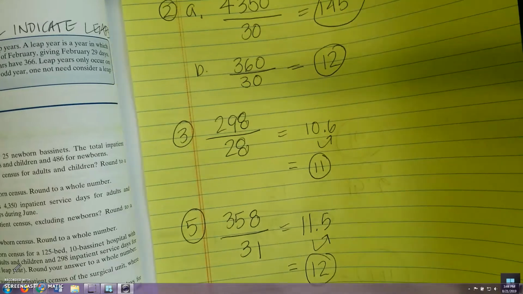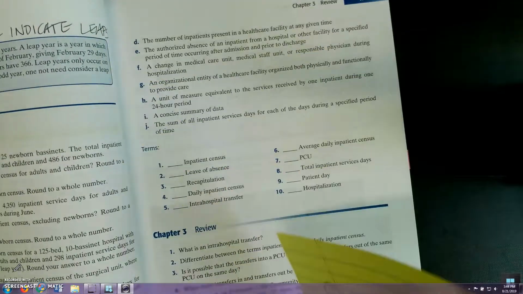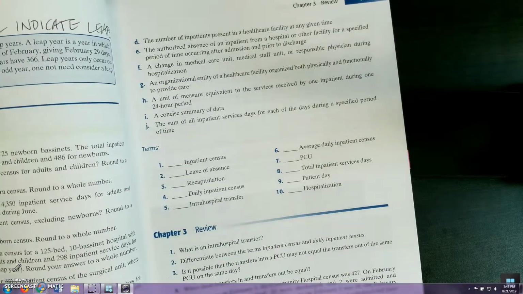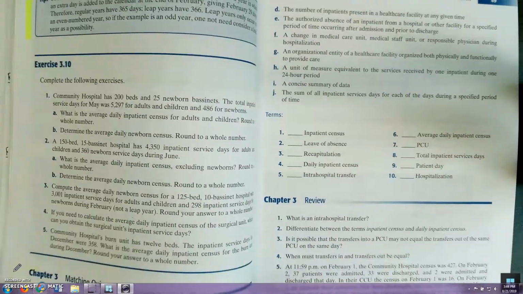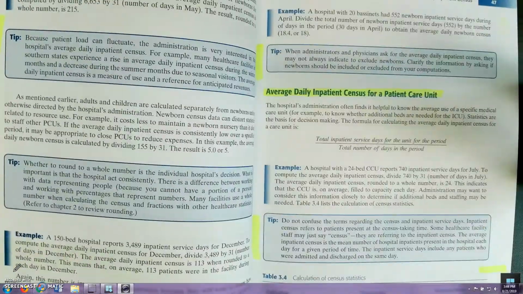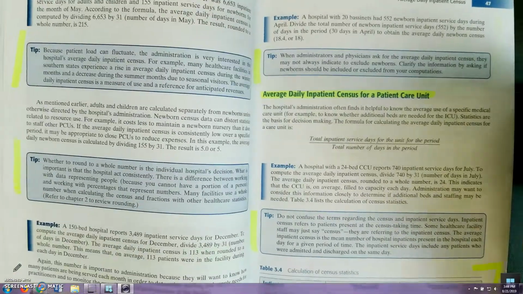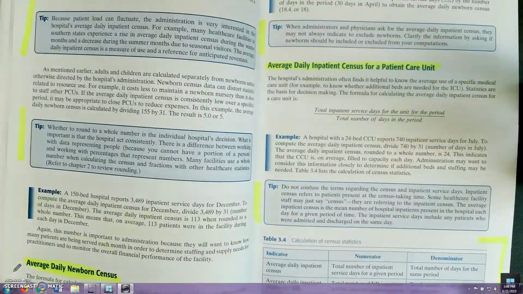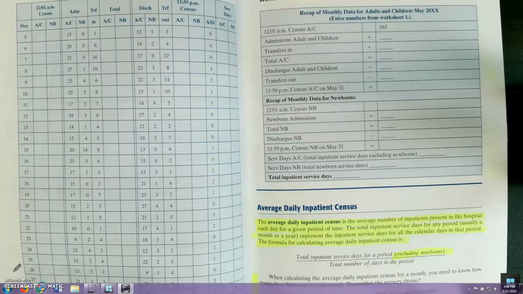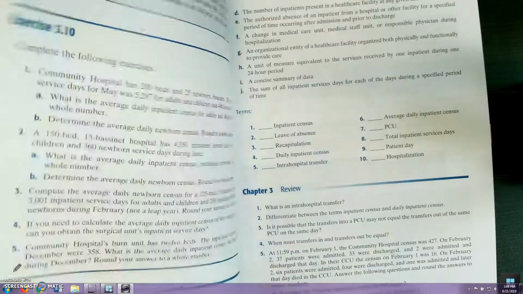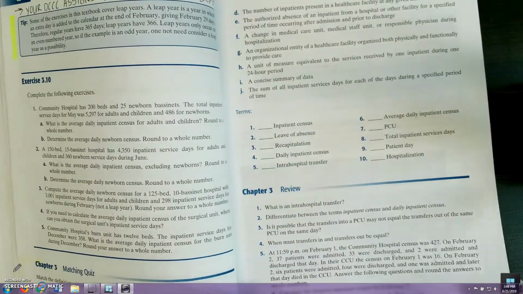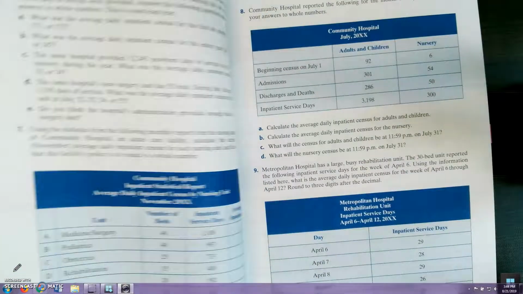I certainly hope that this helps you with exercise 3.10 and your first official formulas. So very exciting that we're moving on to formulas. I will come back in a different video and we're going to hit some high spots in the chapter review. Thanks.